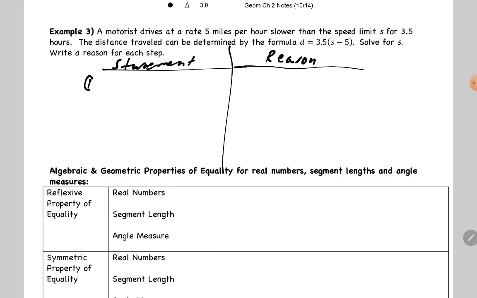So 1, we always start off with our original equation, or statements that are given to us. d = 3.5(S - 5). So pay close attention to what I'm saying, because that's an S, and then the other one's a 5. So they'll get mixed up with my S's and 5's.